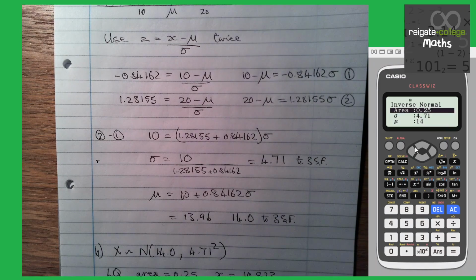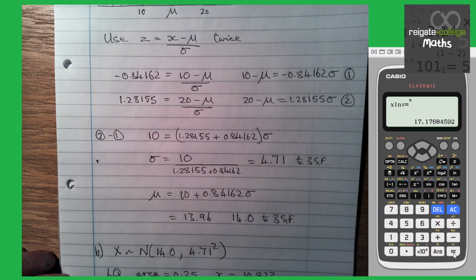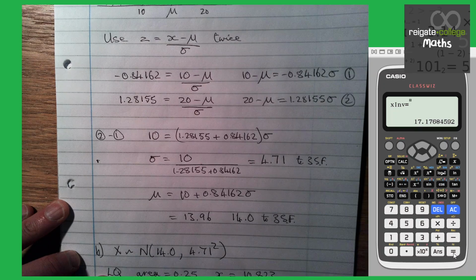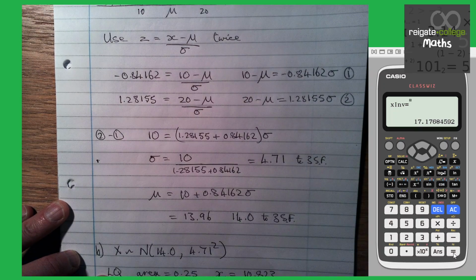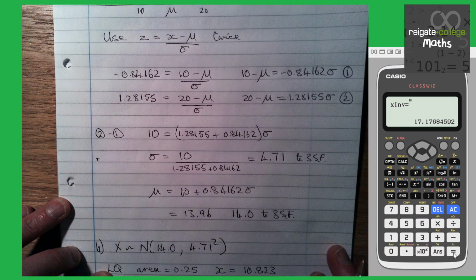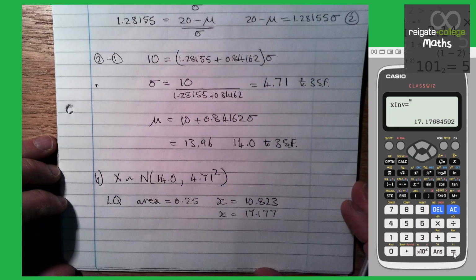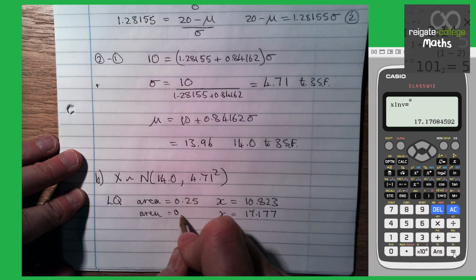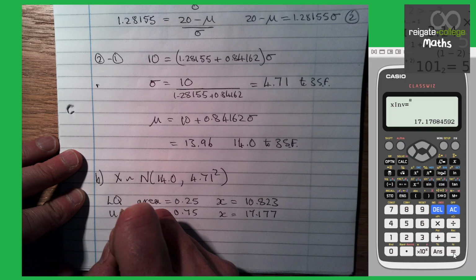And then if we use an area of 0.75, it's the same distance above the mean as the 10.823 is below the mean, so you can do it that way as well. We get 17.177. So that's area equals 0.75, that's the upper quartile.